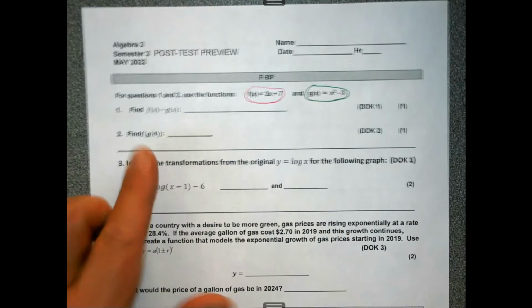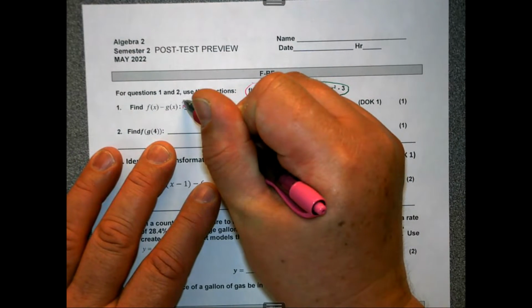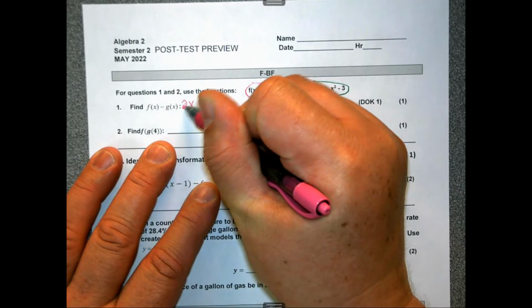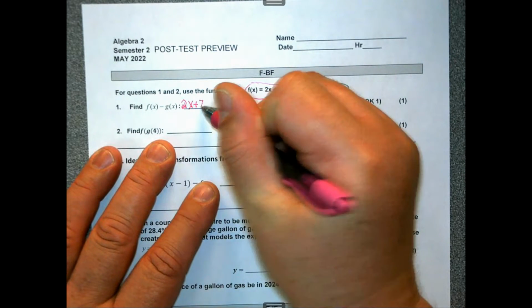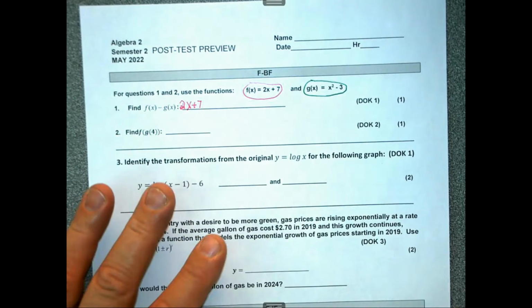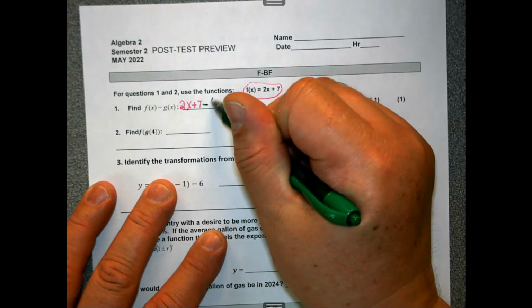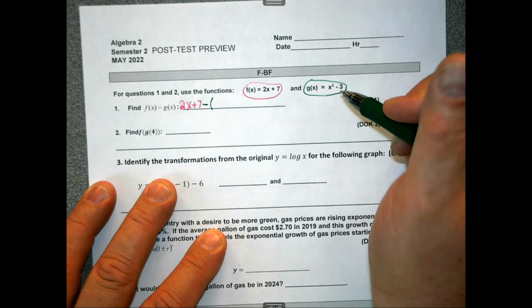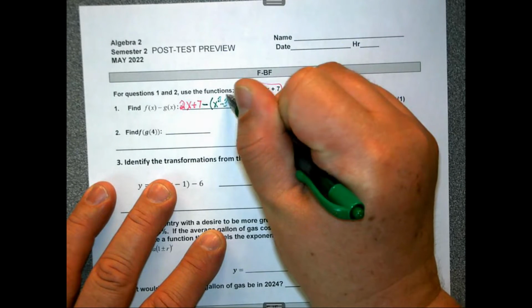So let's start with our f of x, which happens to be 2x plus 7. And I'm going to subtract the entire g function. So I'm going to need parentheses, right? x squared minus 3.